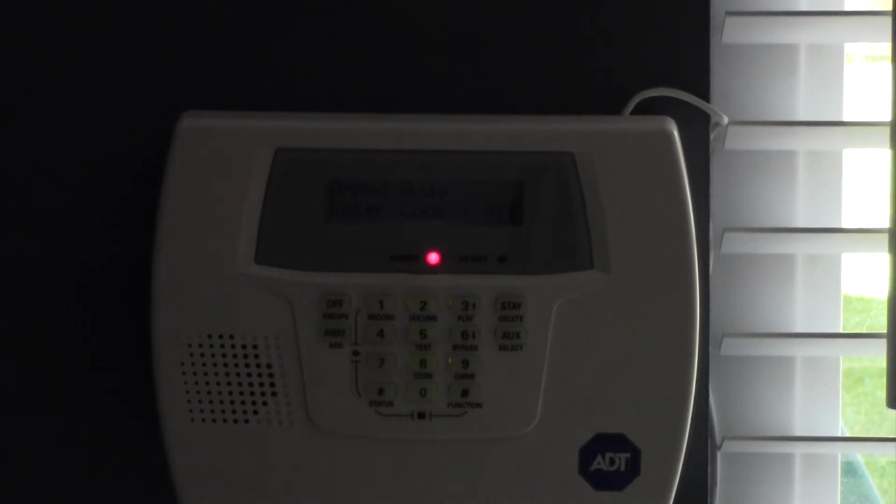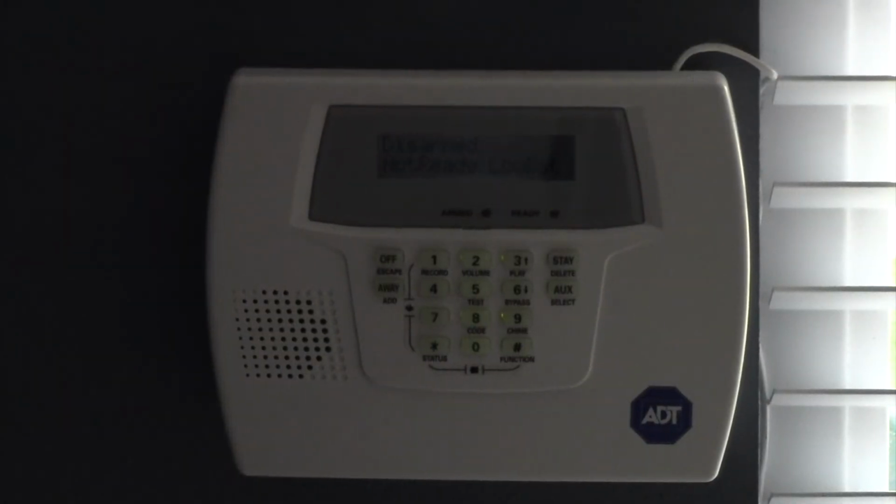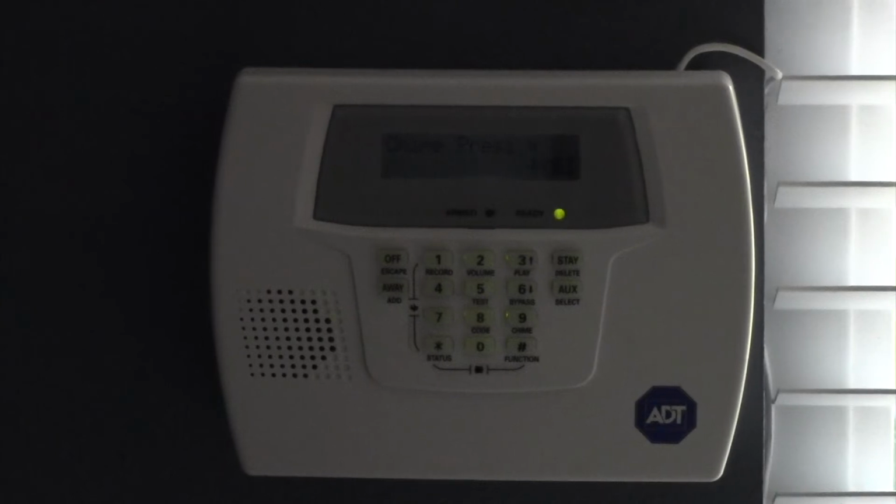Okay, let's go ahead and open our door and let's see what the system does. Disarm system now. So let's go to the keypad. So let's go ahead and disarm it before it sounds. Disarmed. Not ready to arm. Okay, now let me get the camera at a better angle. Okay, of course, if you would have let that countdown continue, the alarm would have sounded. So let me go ahead and close my door.